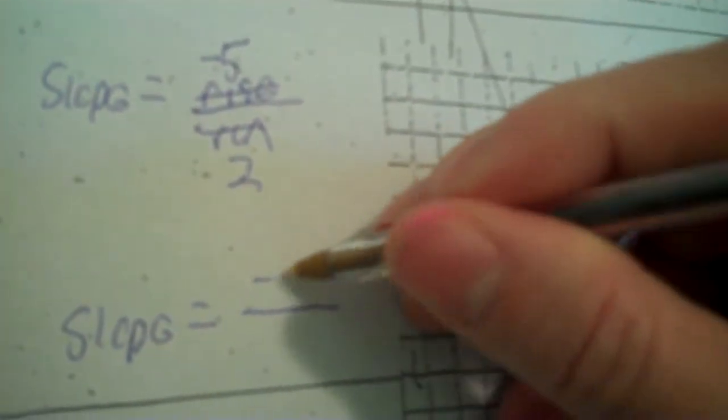Okay. The run is 2. So negative 5 over 2, don't divide that. When you're dealing with a slope over a graph, you're not going to divide it. You're going to leave it in fraction form. Now, I want it in improper fraction. 5 and 2 have no common factors where you could divide to reduce it, so leave it in improper fraction form. I don't want it as a mixed number. That's not a slope.